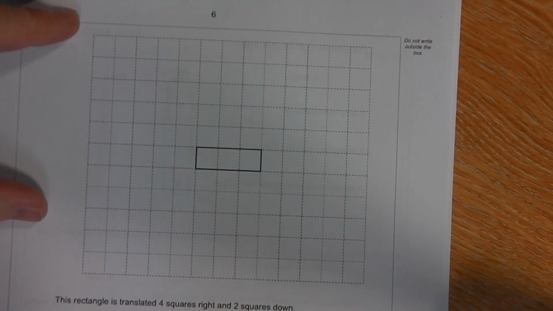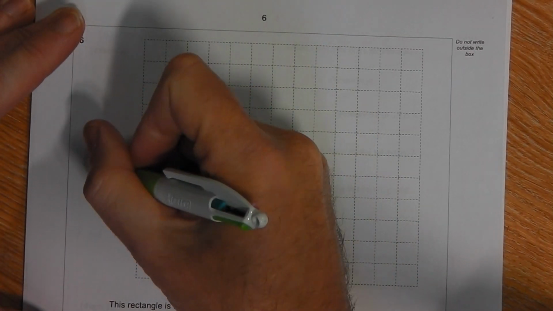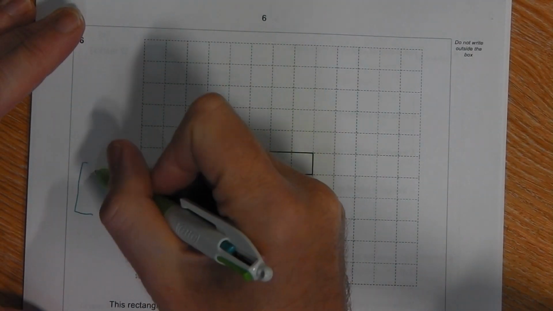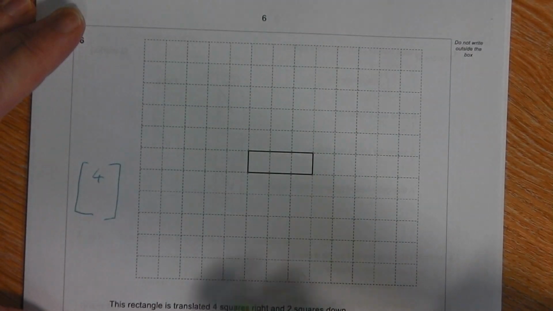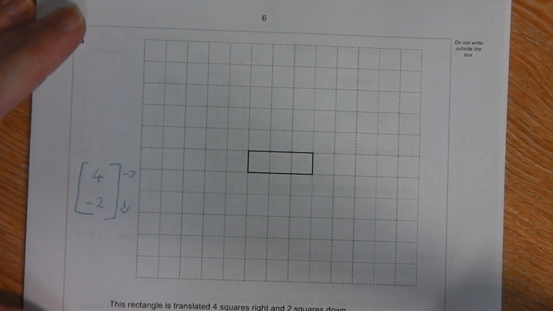Question 6. Translations. So this rectangle is translated 4 squares right and 2 squares down. Now we're used to seeing that as a vector. Okay, so 4 squares right would be a +4, and 2 squares down would be a -2, and we know we're going to the right and we're going down.